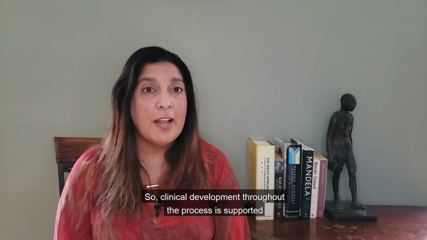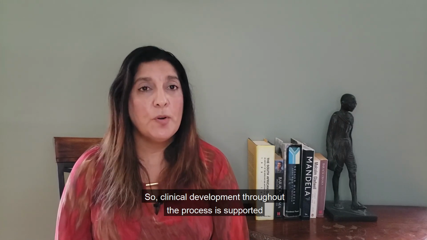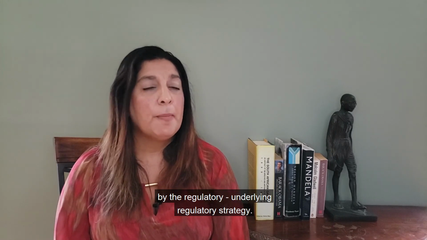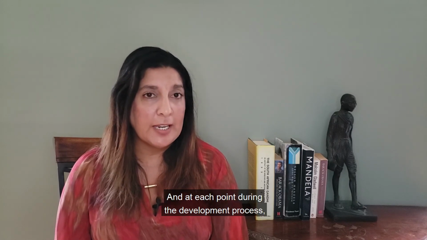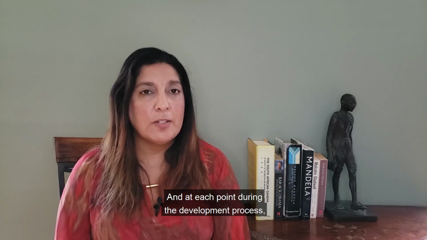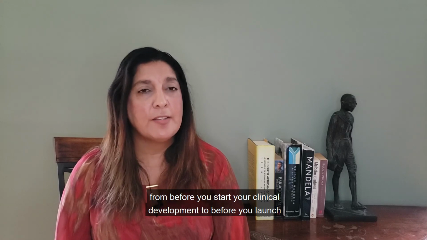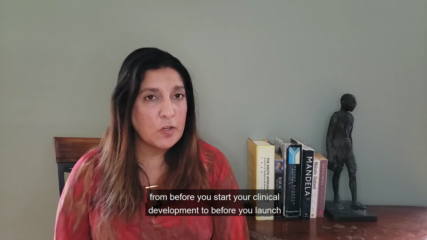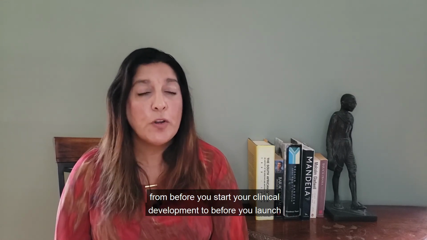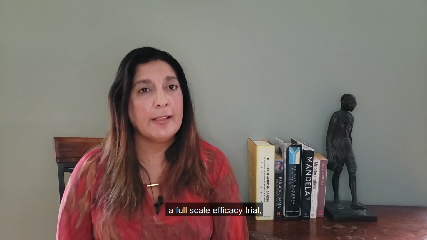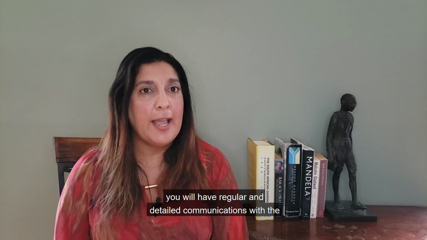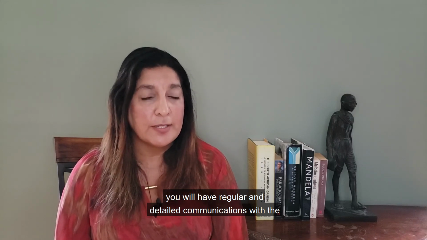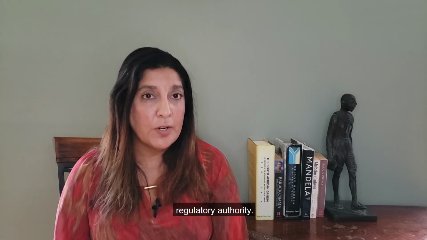So clinical development throughout the process is supported by the underlying regulatory strategy. And at each point during the development process, from before you start your clinical development to before you launch a full-scale efficacy trial, you will have regular and detailed communications with the regulatory authority.